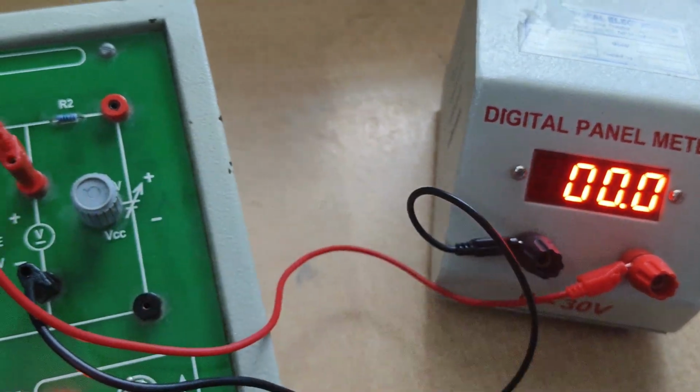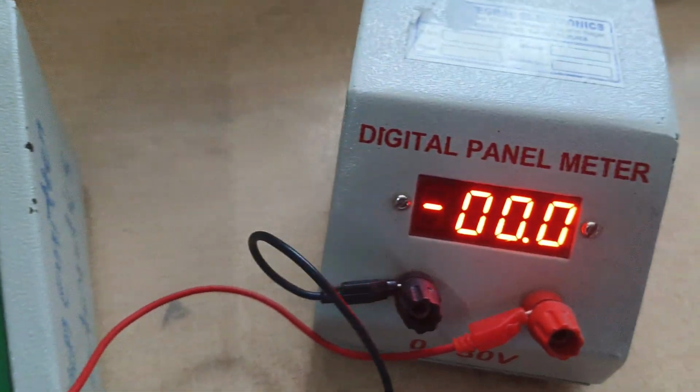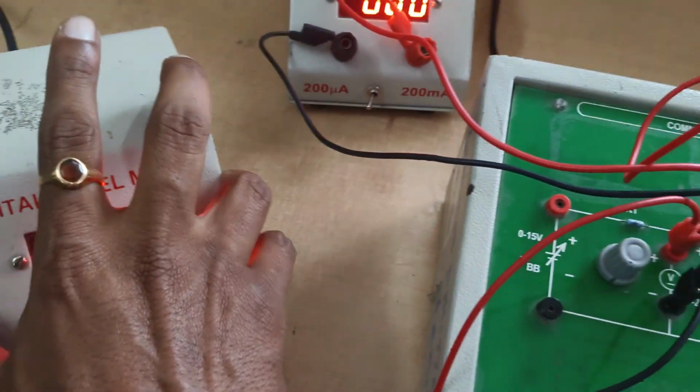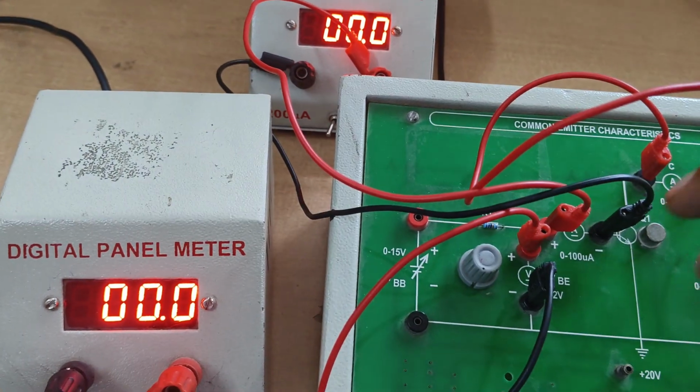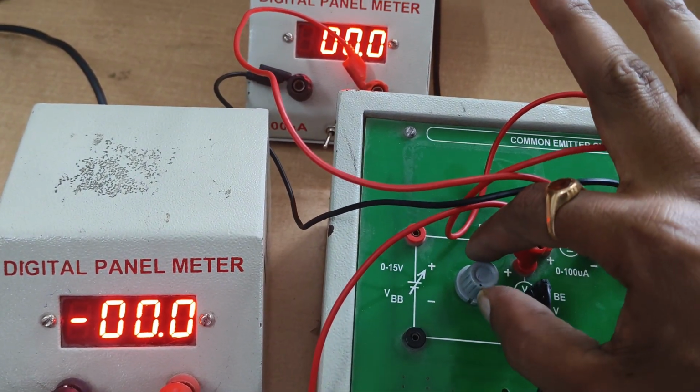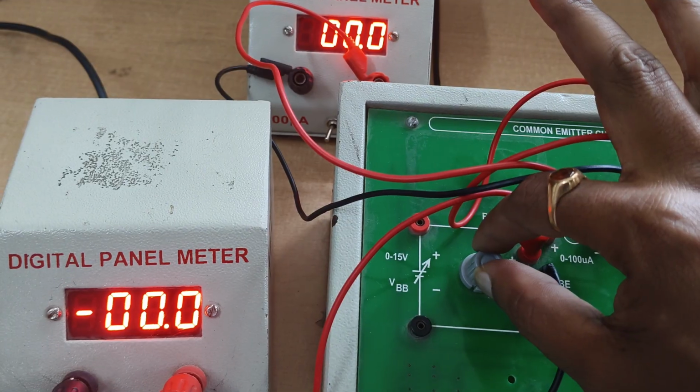Keep the output voltage VCE at 0. Then increase VBE step by step from 0.1 volt to 0.8 volt. Now note down the base current IB in microamperes.